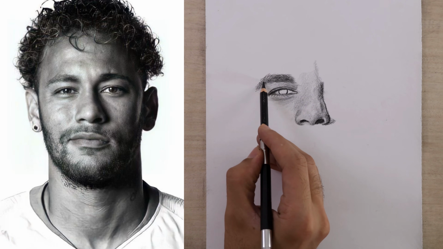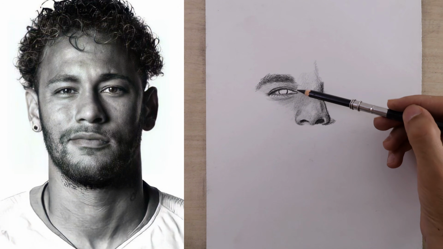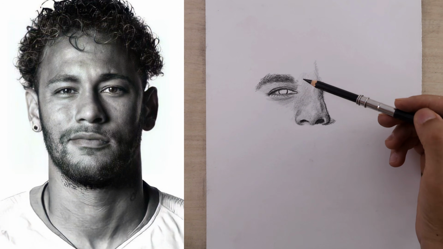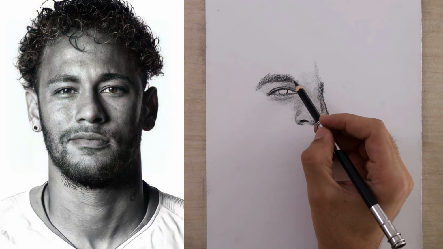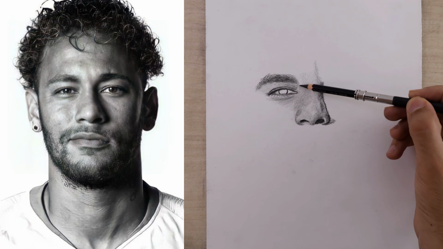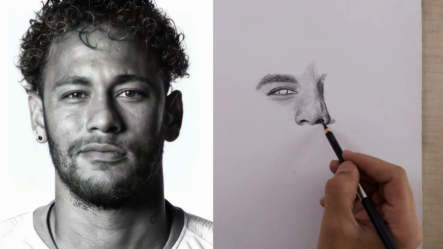One thing that helps me every single time is taking short breaks. After every few stages, I step away from the drawing. When you come back, you're no longer looking at individual features. You're looking at the portrait as a whole. And that's when proportion mistakes become much easier to see.